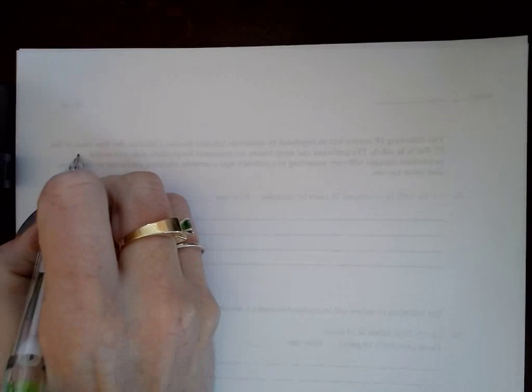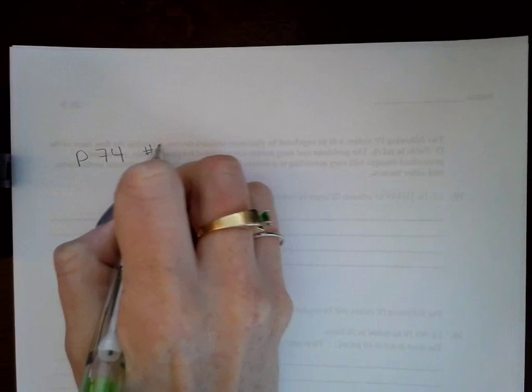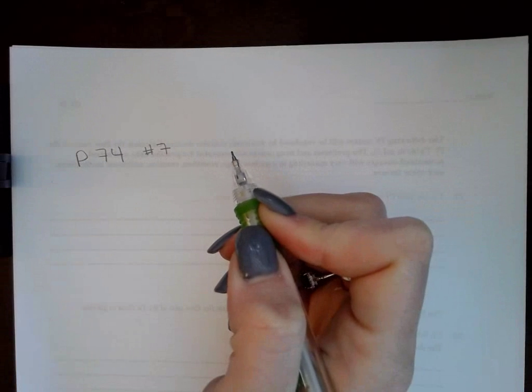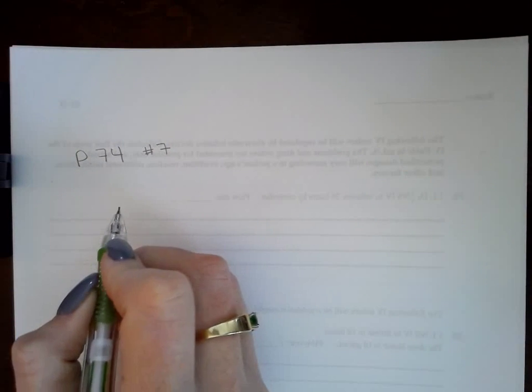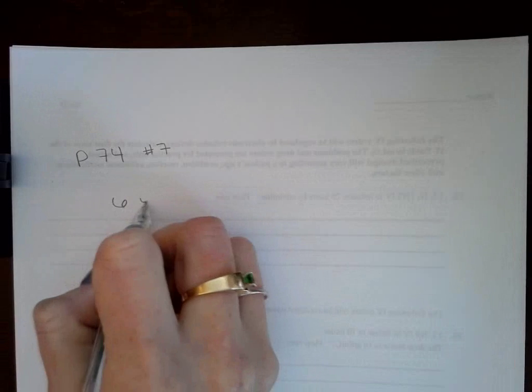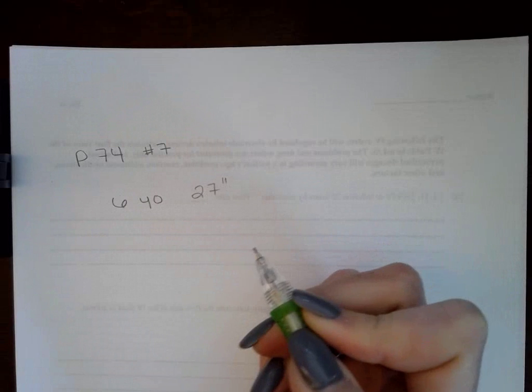This is problem number 7 on page 74 in the textbook. The problem reads, the average length of a 6-year-old striped bass is 27 inches. I'm going to write down the important information. 6 years old, 27 inches.